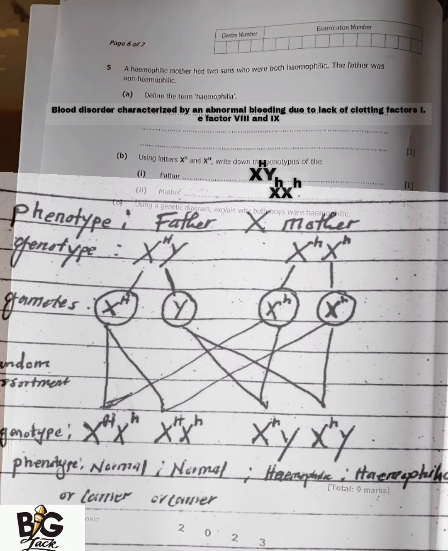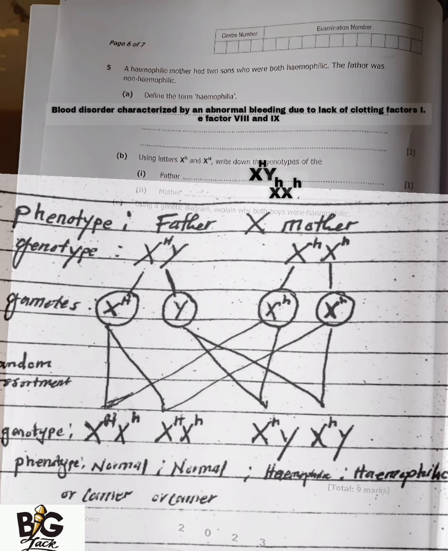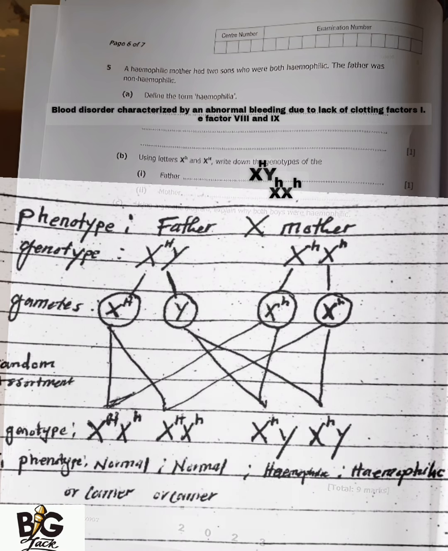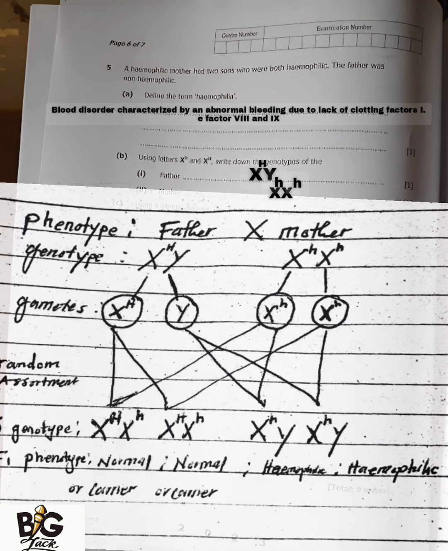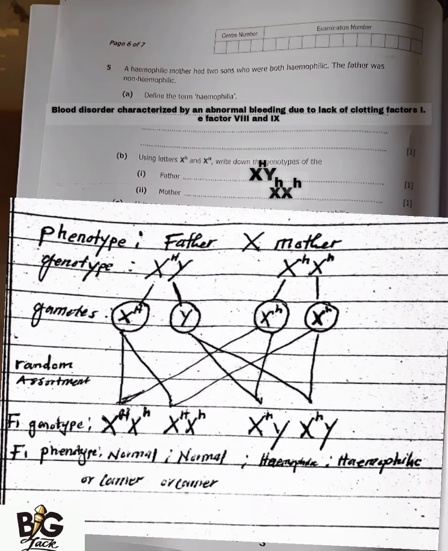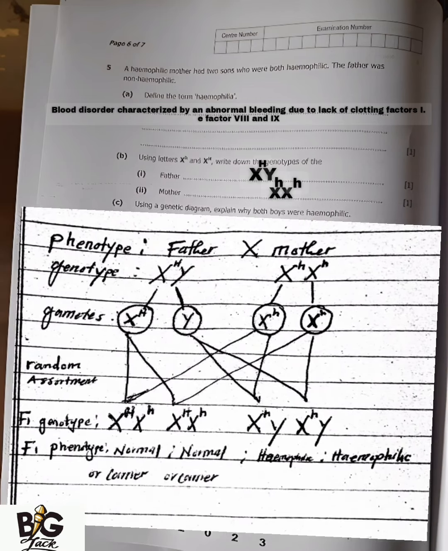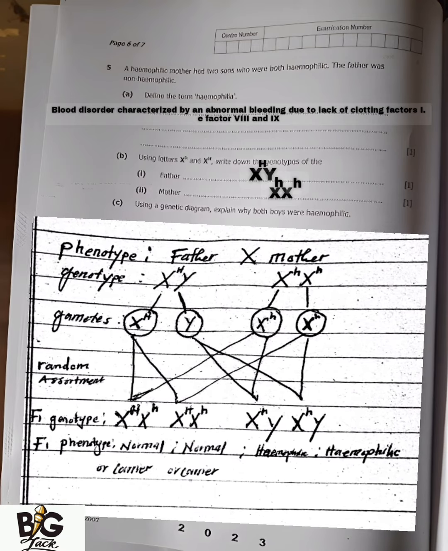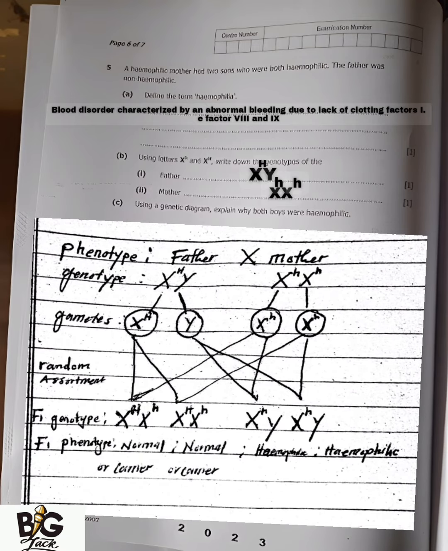Since the father was normal, I'm going to say the phenotype, it is the father crossed with the mother. The phenotype is just the external appearance of the living organism. So like the way I'm speaking, the way I'm recording this video, you can easily identify that I am a male because of the voice. Even the external appearance. So followed by the genotype. The genotype is the genetic composition of a living organism.